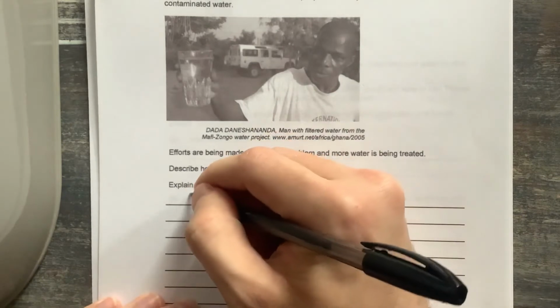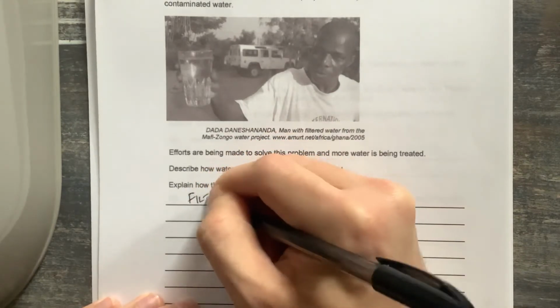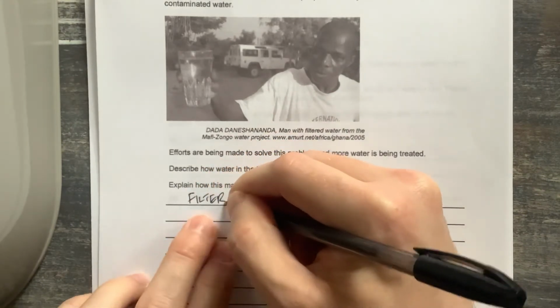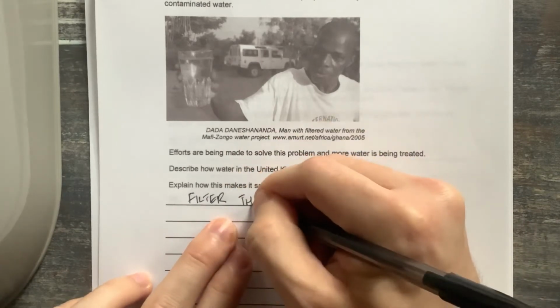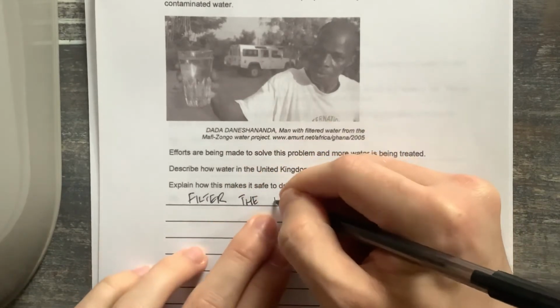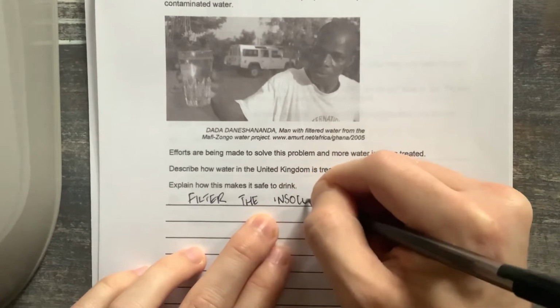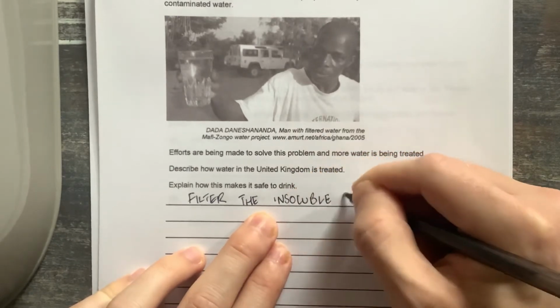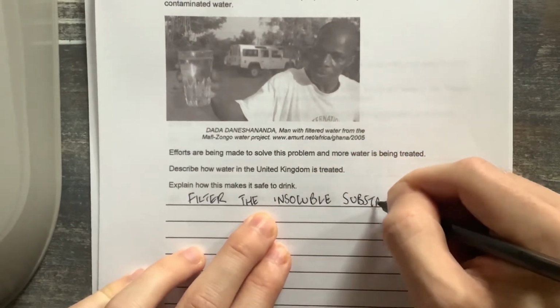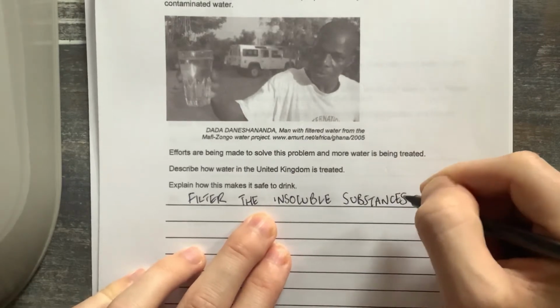So, firstly, we have to filter. Always start with filtration. The insoluble does not dissolve, so filter the insoluble substances.